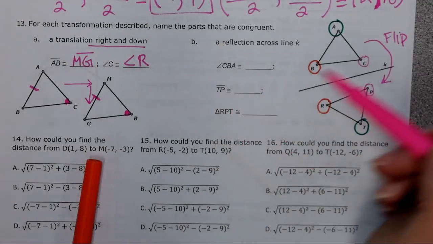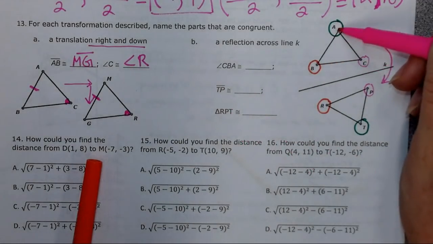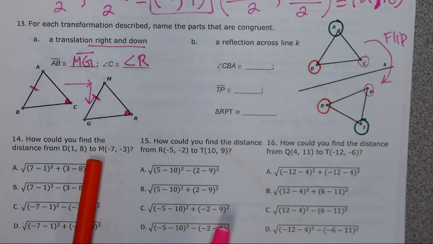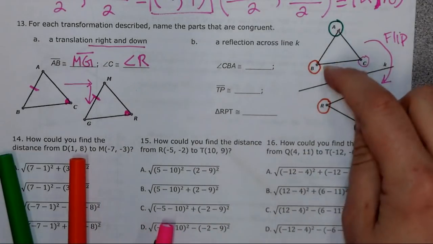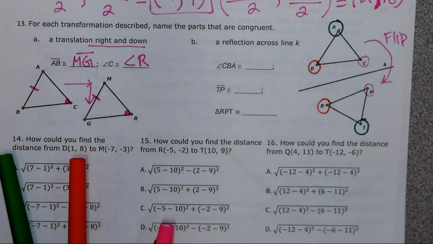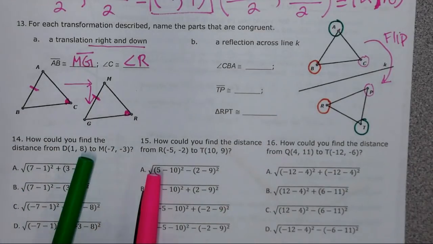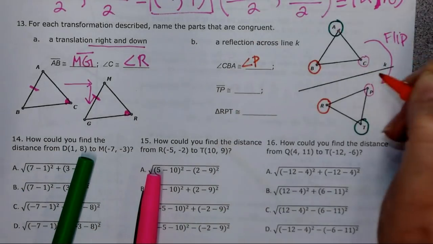So the first one, it says CBA would match which angle? So B matches R. So we're going to write that CBA matches angle PRT.